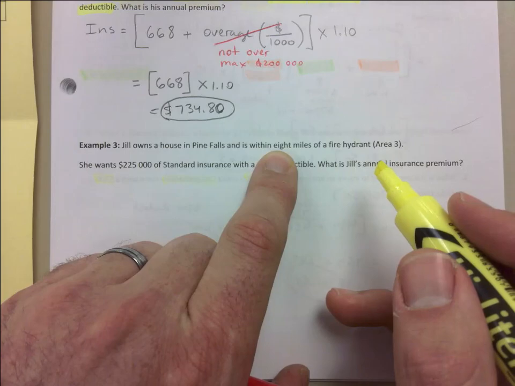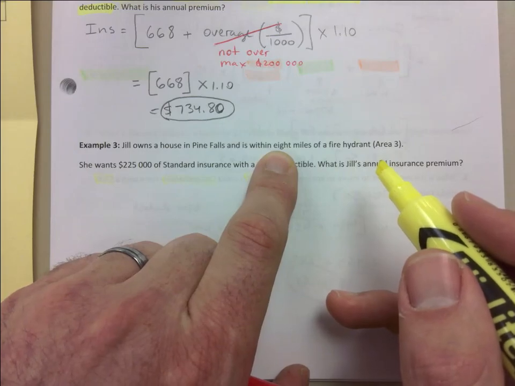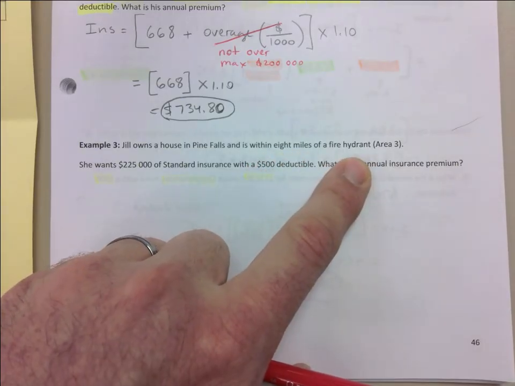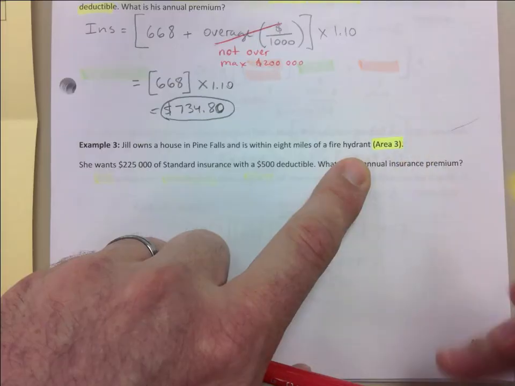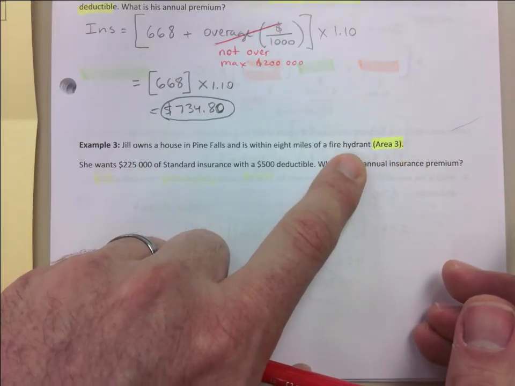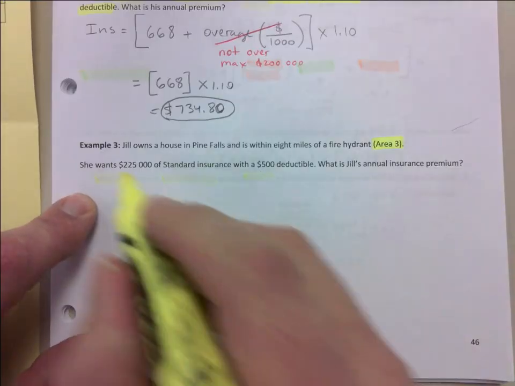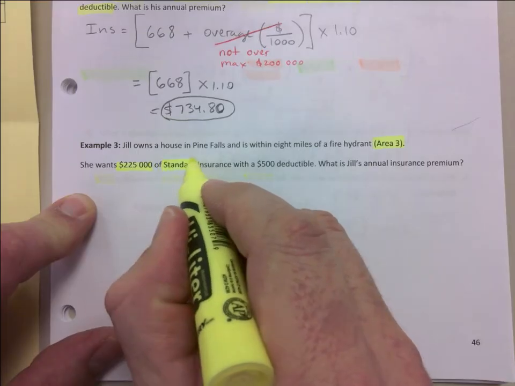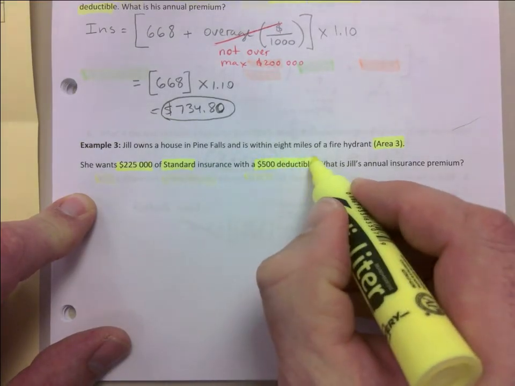It used to be that you would have to tell me what area this is. When it says within 8 miles of a fire hydrant, that was area 3. You don't have to worry about that anymore. They will just tell you what the area is. But I thought I'd leave it in there. You want $225,000 of insurance, standard policy, $500 deductible.